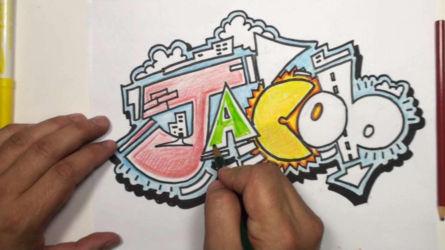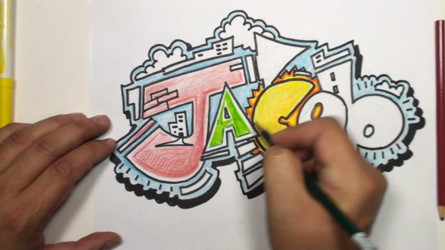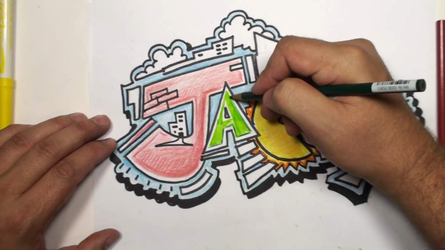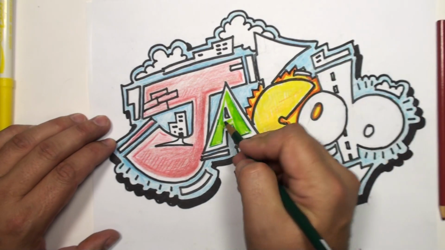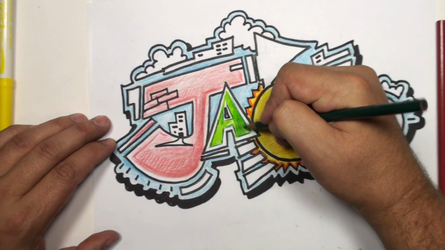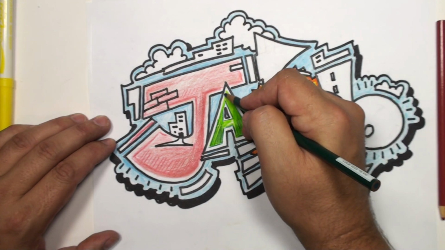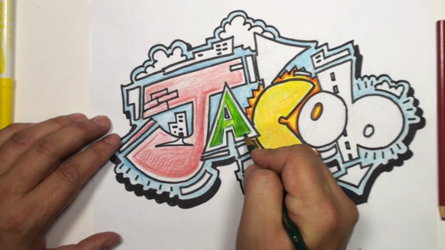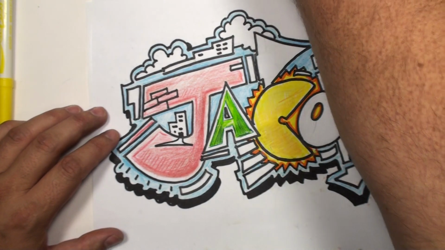Here's something that looks green. And let's see, I need a light green.